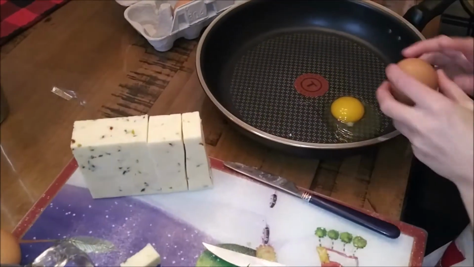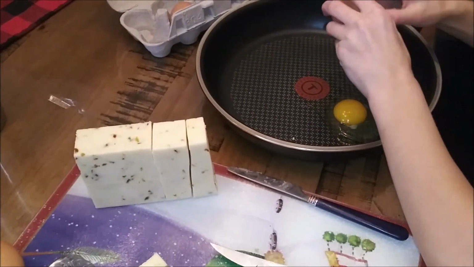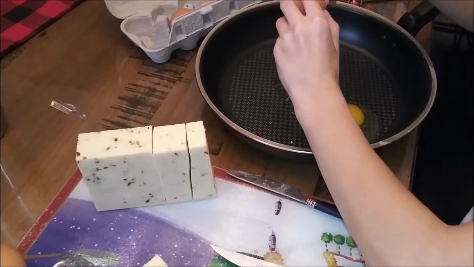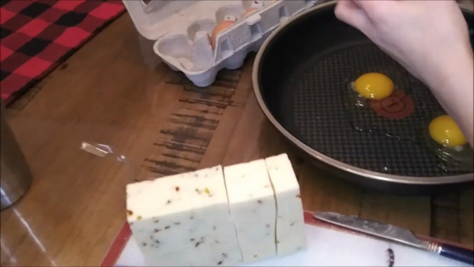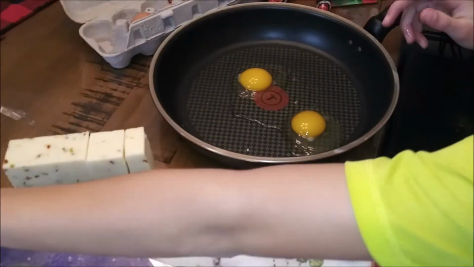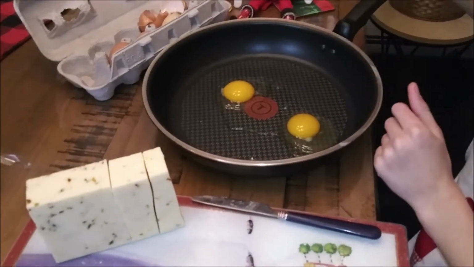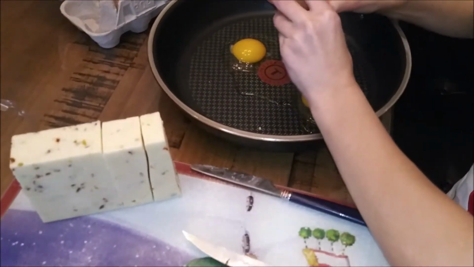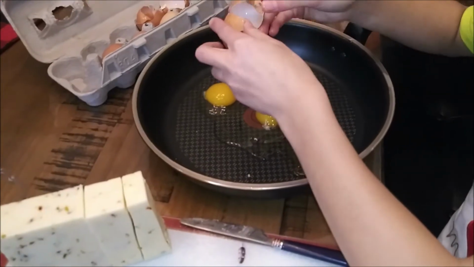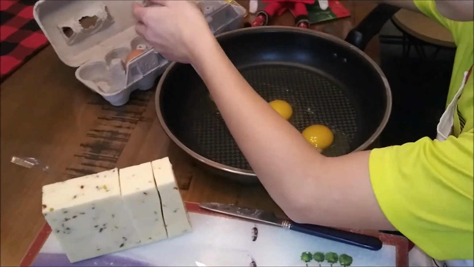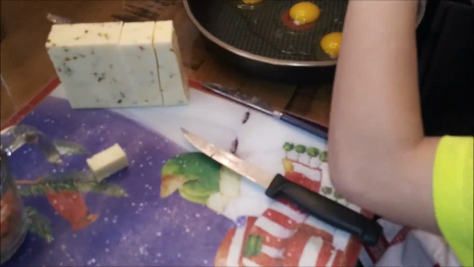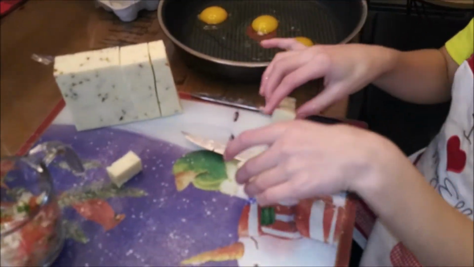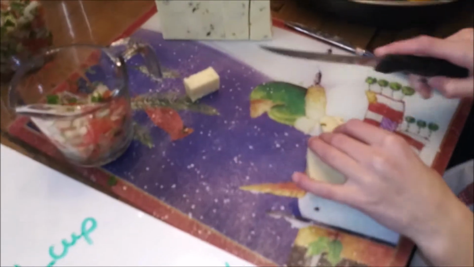So we're just going to crack these 3 eggs. Ooh, another one flawlessly. Of course, if you get a little piece of shell in there, you can just dig it out. Just make sure you always wash your hands before you cook. We should be used to washing our hands right now with COVID anyway. Now, when you put that cheese in there, you're probably going to want to cut that up a little bit more.